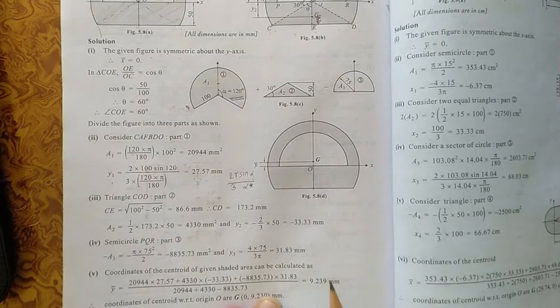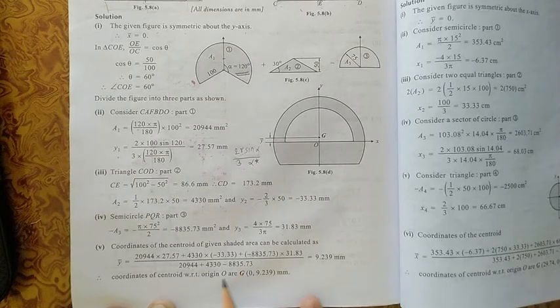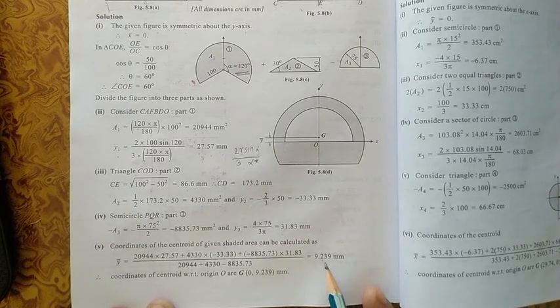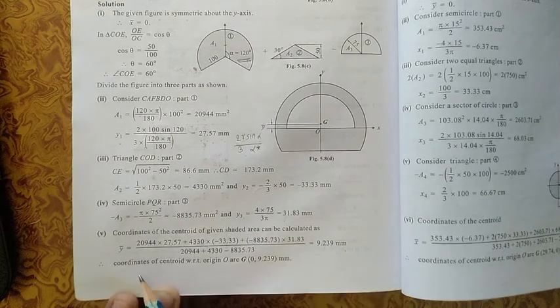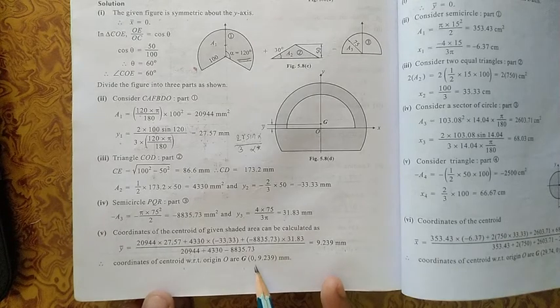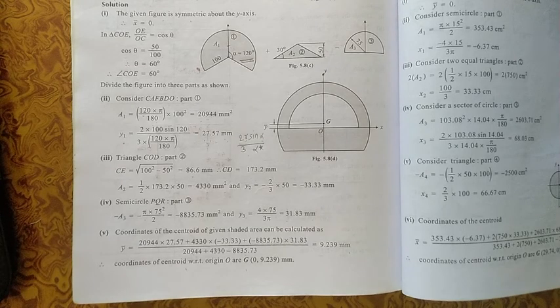Okay, so once we substitute all the values here, a1, a2, a3 and so on, after doing calculation you can get the value for the y bar as 9.239 mm. Okay, now say the answer for this one, the coordinates of the centroid with respect to origin O are (0, 9.239 mm).